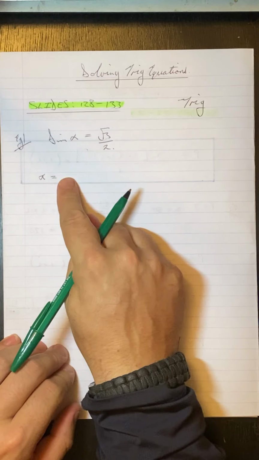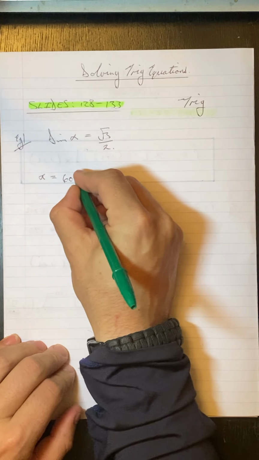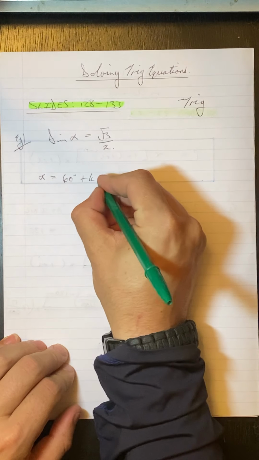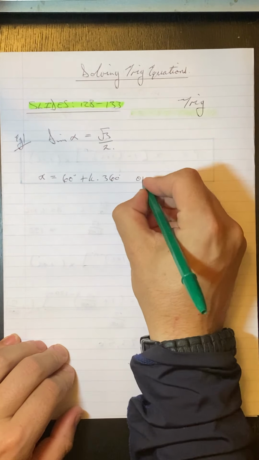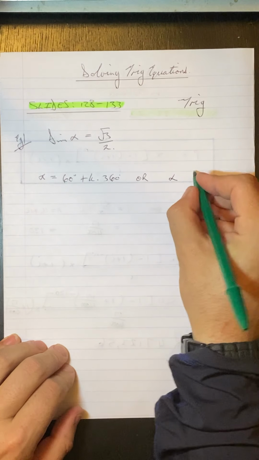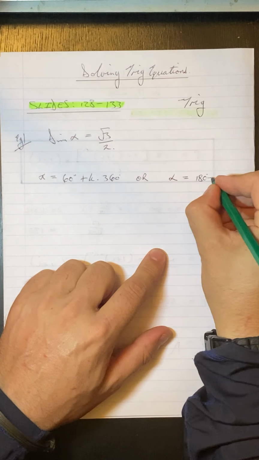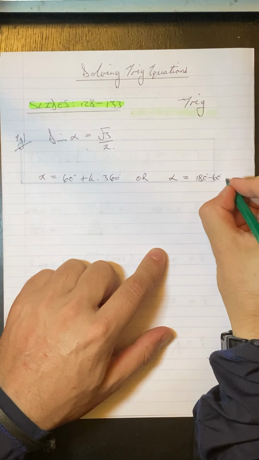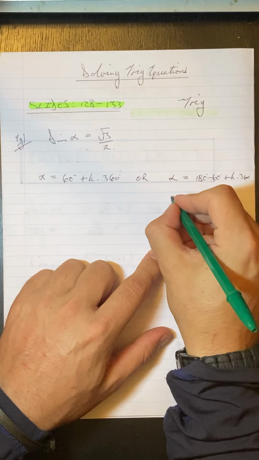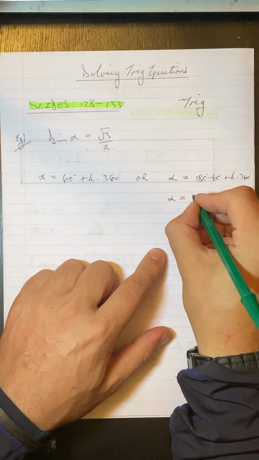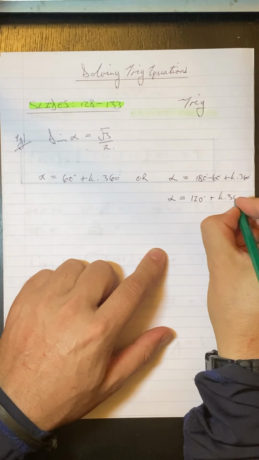It's going to be our angle, which is 60 degrees plus K 360, and the other one is alpha equals 180 minus our angle plus K 360. So we get alpha is equal to 120 degrees plus K 360.